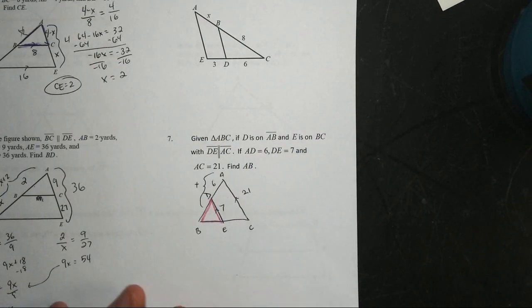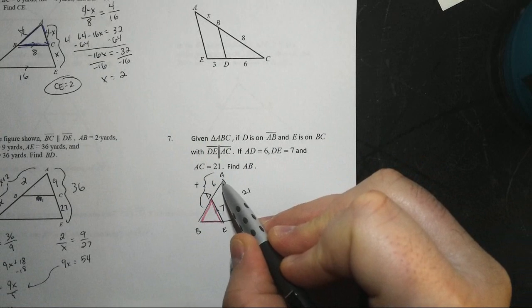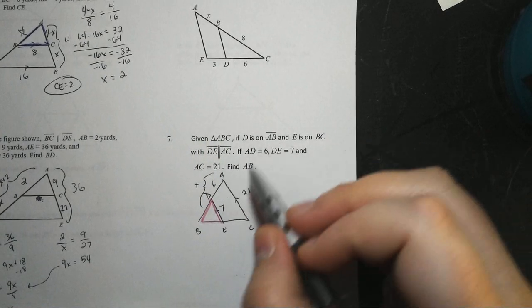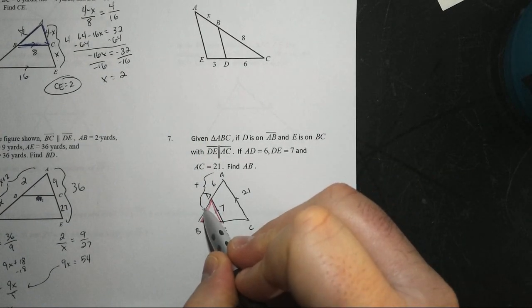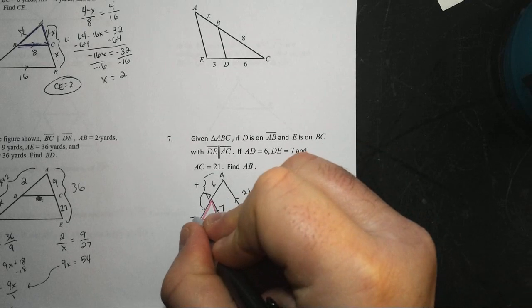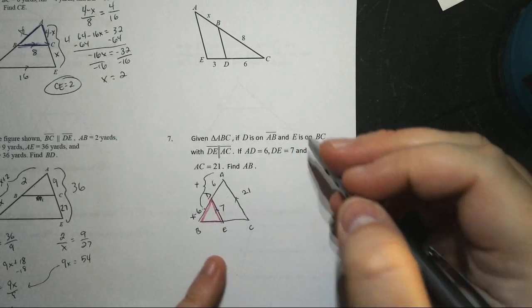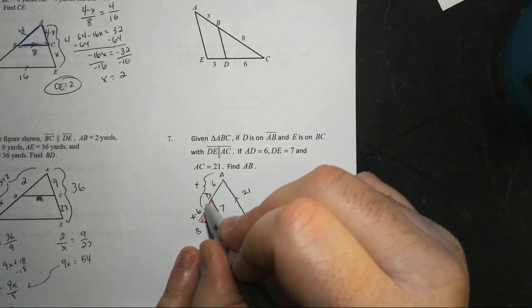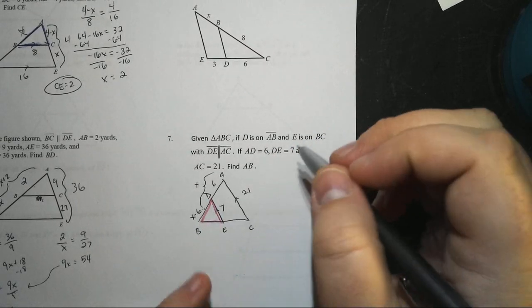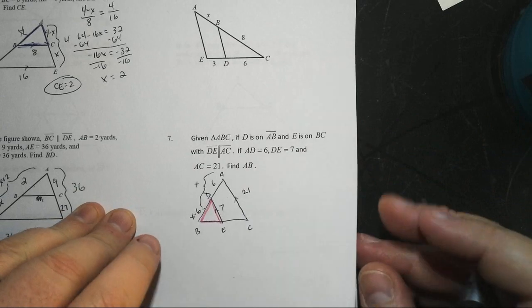The problem we're going to run into is where the 6 is. Because the 6 is down here, we actually need BD up top. And so we need to remember that that turns out to be x minus 6. And now I can do the small triangle to the big triangle. Okay? And I'll leave you guys to do that one as well.